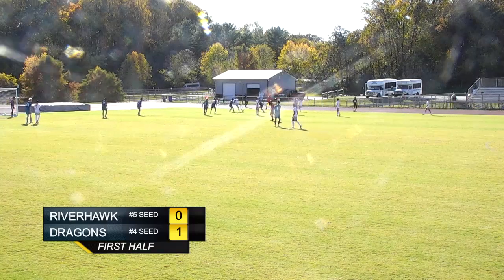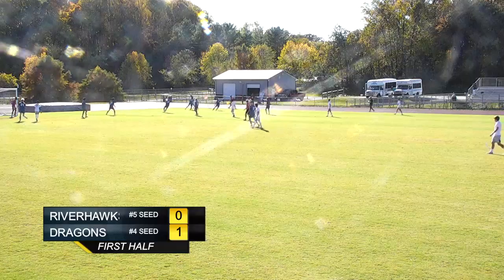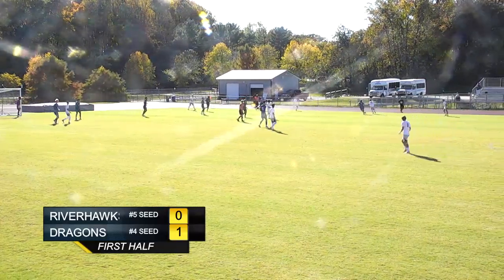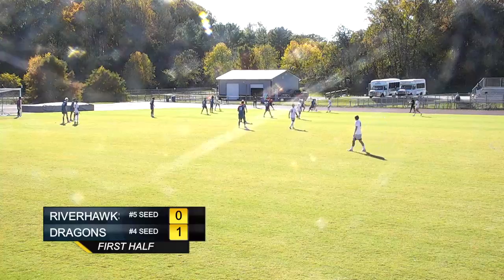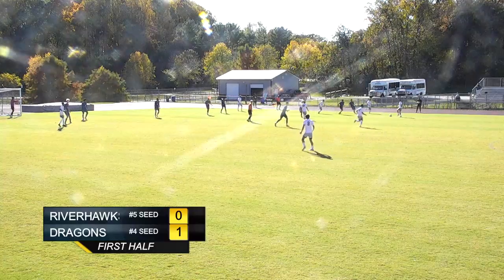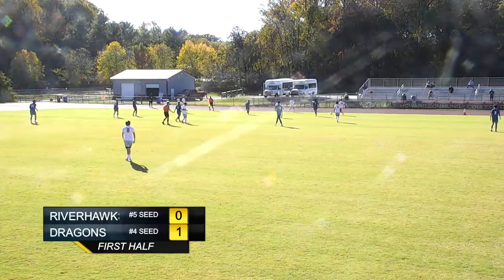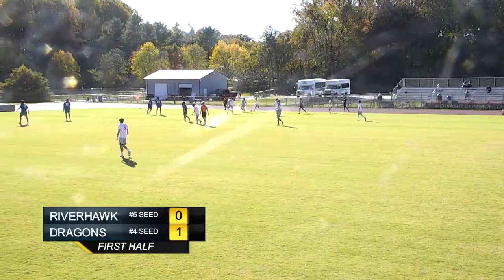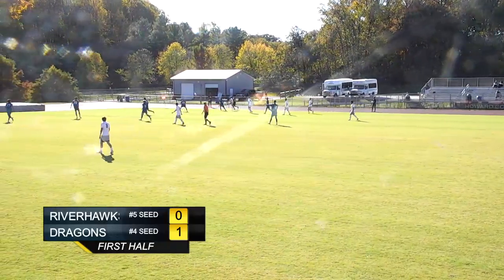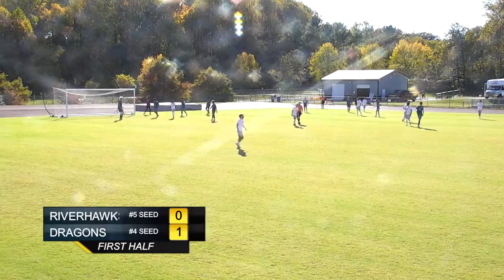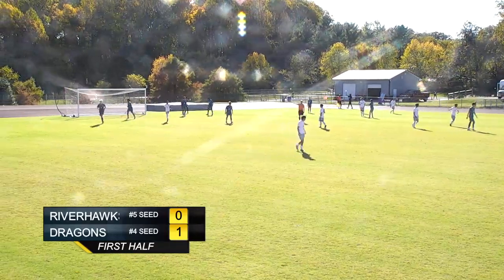Fonseca will throw in. Pardon, that was Barrientos. Here's Santos. Kicked back. Ruby keeps it alive. Moving forward. Barrientos. Fonseca. Corner. Norton. That's knocked around. And I think they're going to say goal kick. Yes.